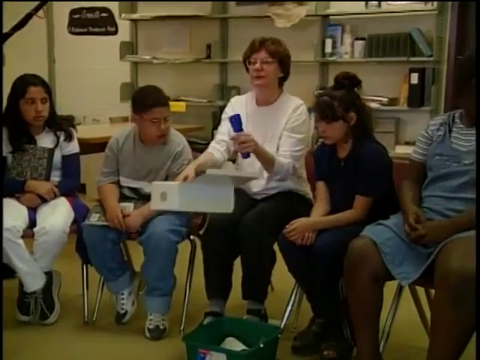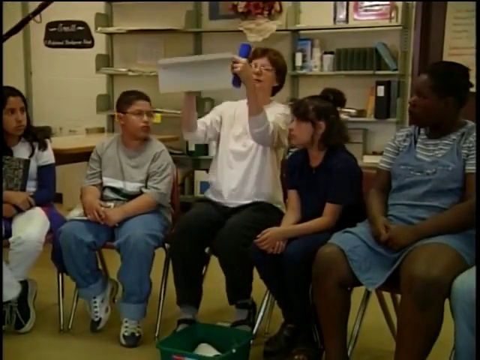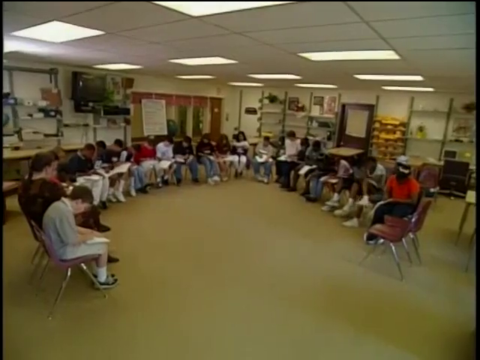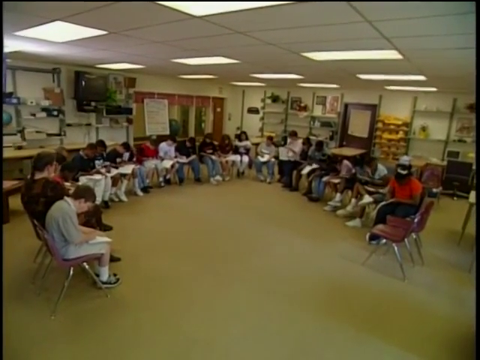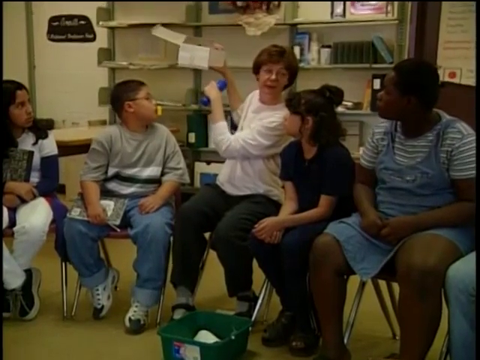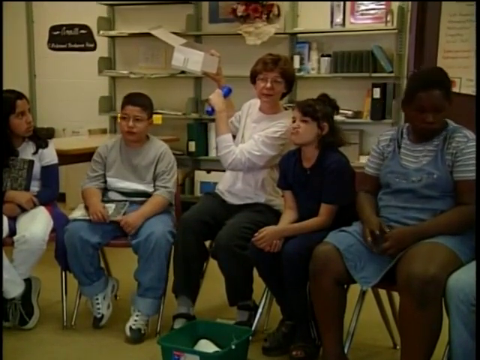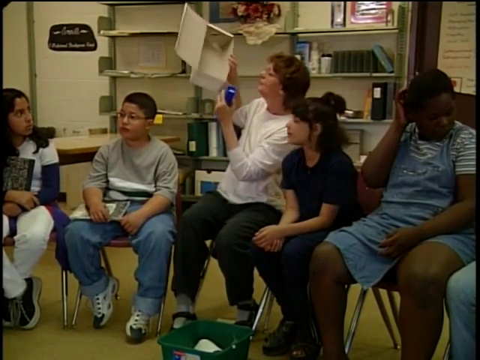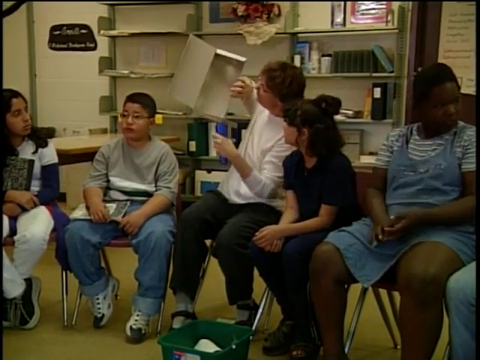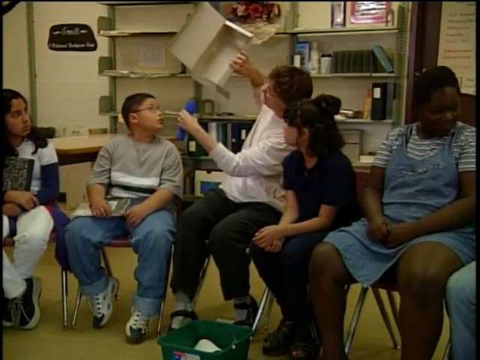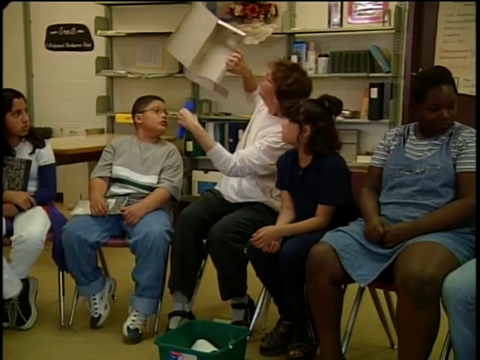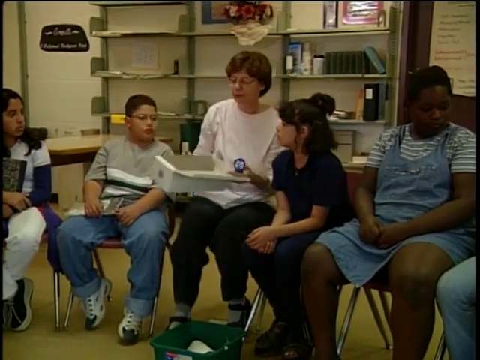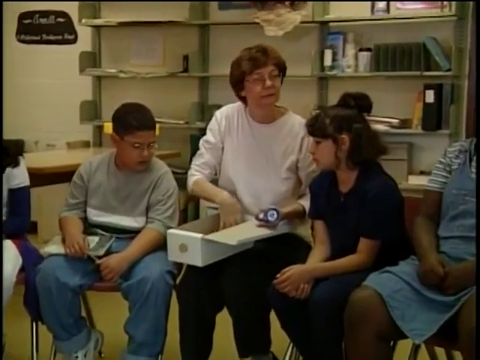I'm going to hold this up so everybody can see it. There's this special box, and it has a card with slits in it. So think about what you think might happen to the light. If you look inside, the light will be coming in this way, and you can sort of trace on the bottom where the light is going.